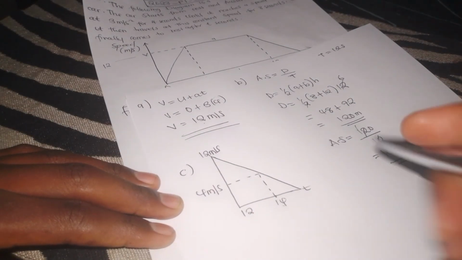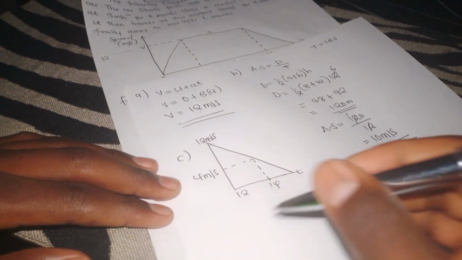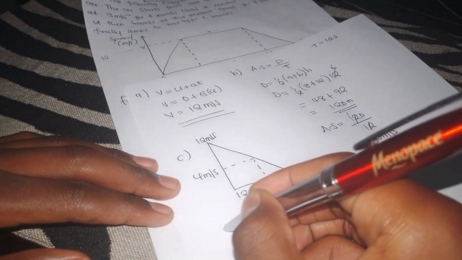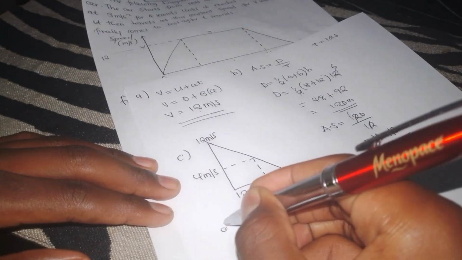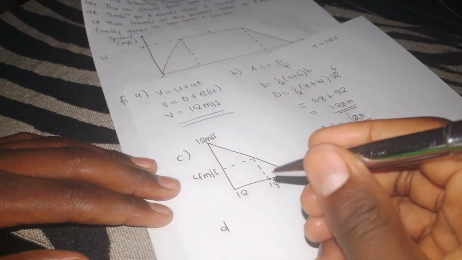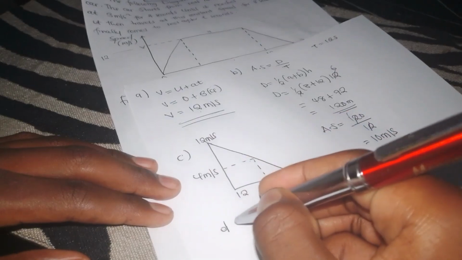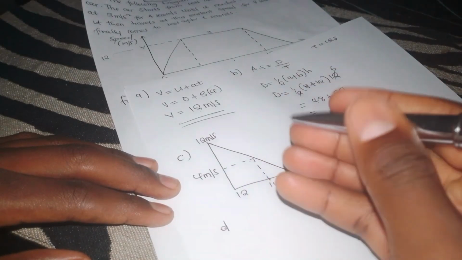So we are going to use this information to calculate the deceleration. Deceleration is equal to, let's use d, but I'm not sure what's recommended, but for now let's just use d. I just want to make you understand this clearly.